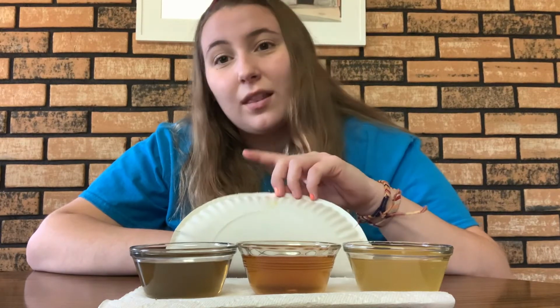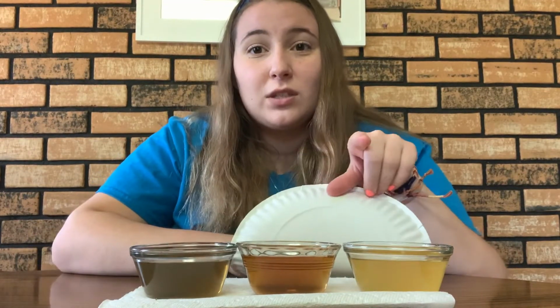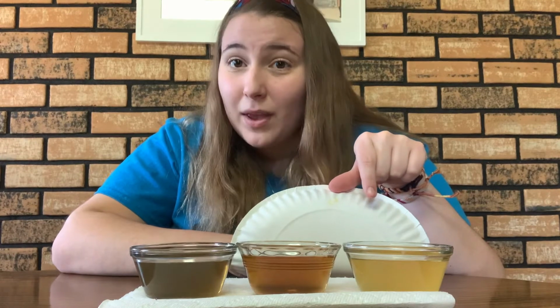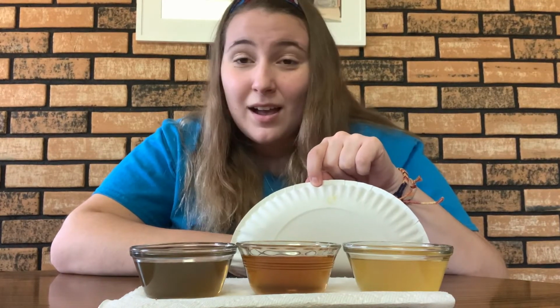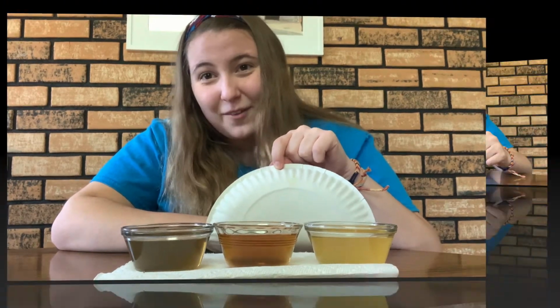And that's what we're going to show in the next experiment here. We're going to use the acidity that we find in a lemon and mix it with some baking soda, and it's going to make an interesting experiment. So we're gonna go do that now.